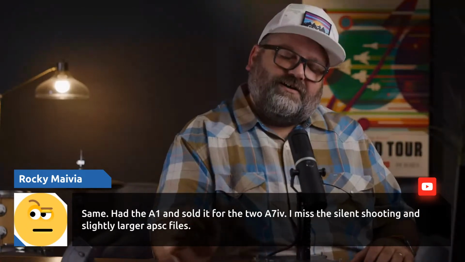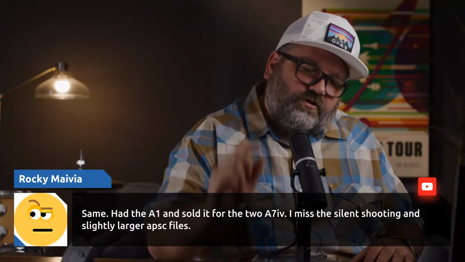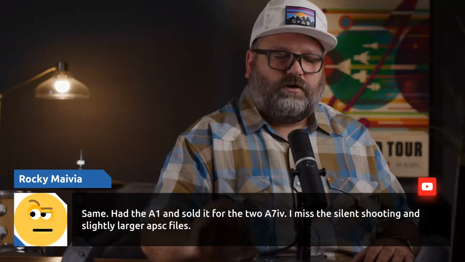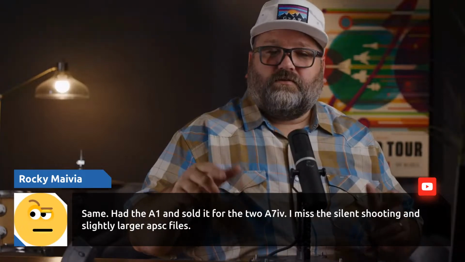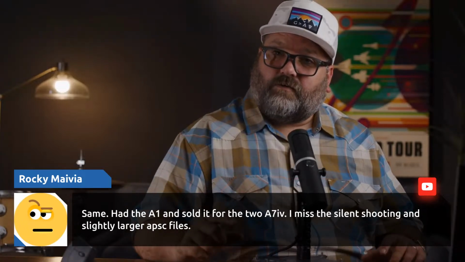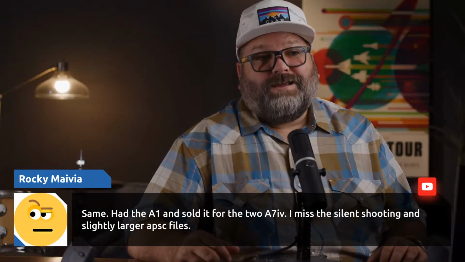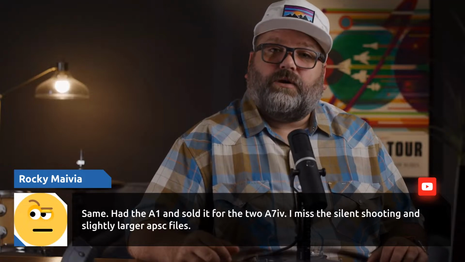But if the A1 Mark II is the current Alpha 1 with the screen from the A7R5, I can't think of much else I would want on that camera. I mean, that's how good it is.